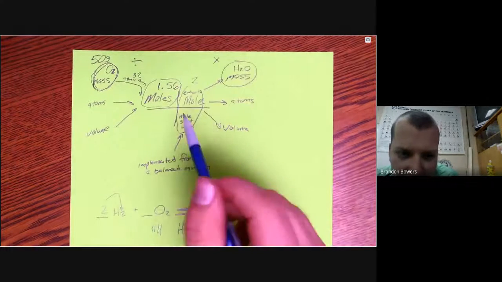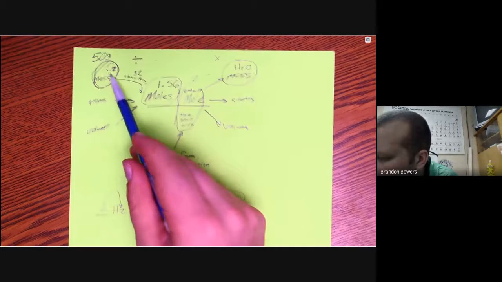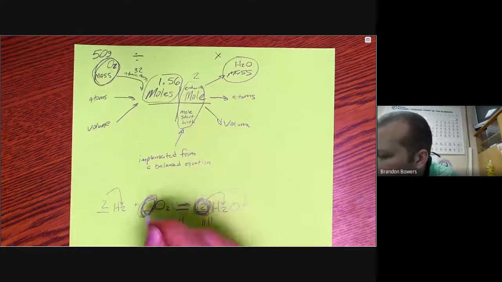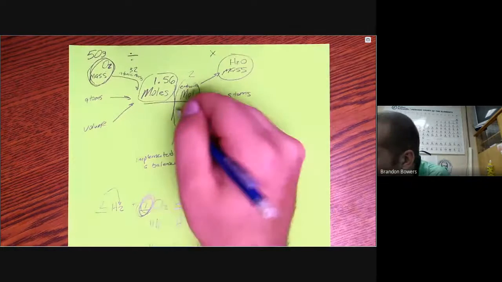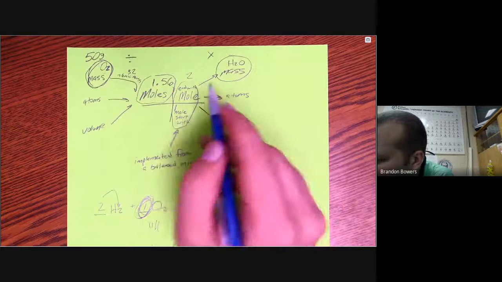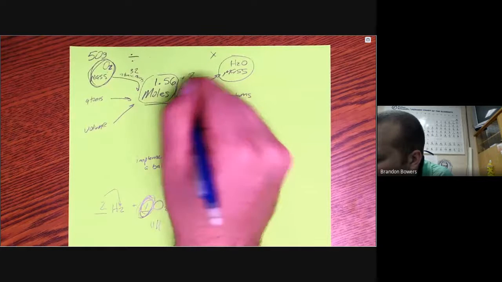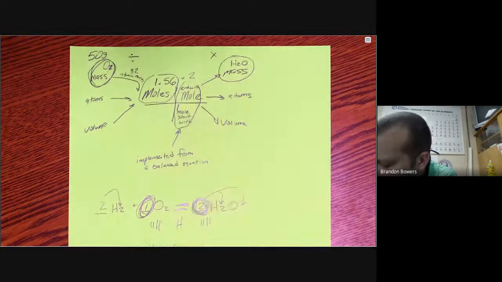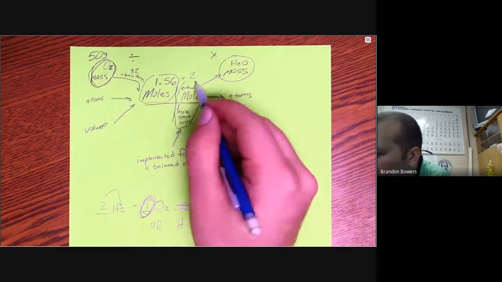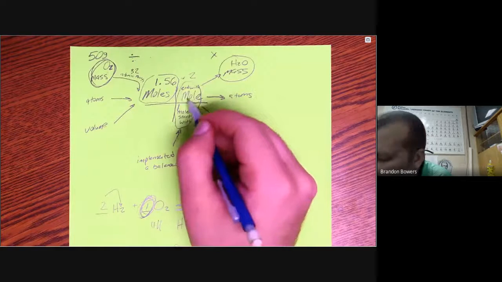In moles I started with, I started with O2. How many moles is there? Technically there's an invisible 1, so a 1 goes there. So you multiply across and divide down: 1.56 times 2, divided by 1. Now that puts me right here.